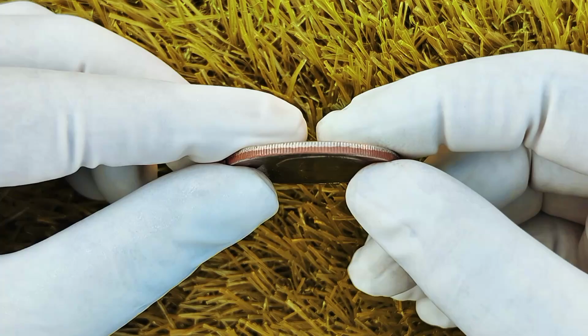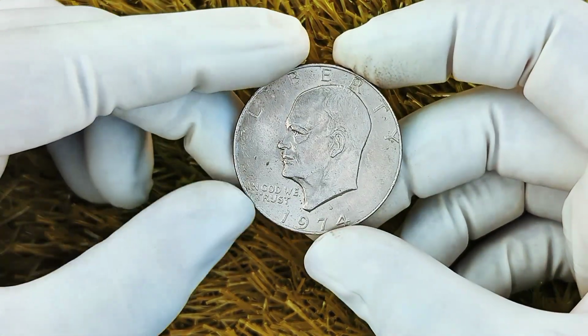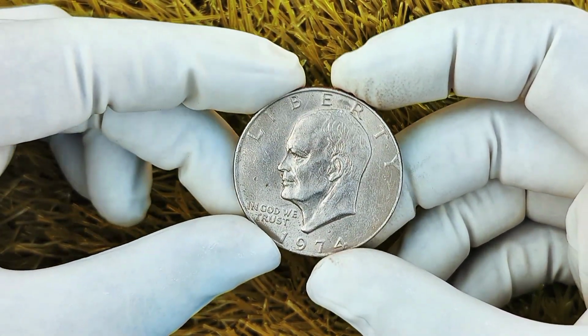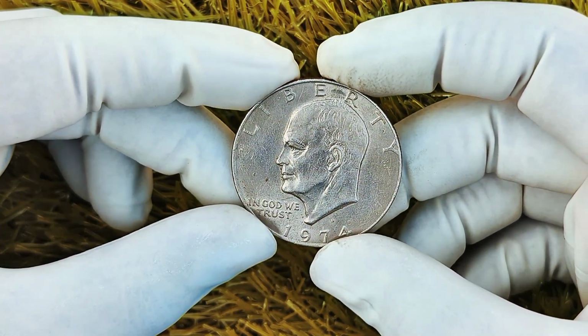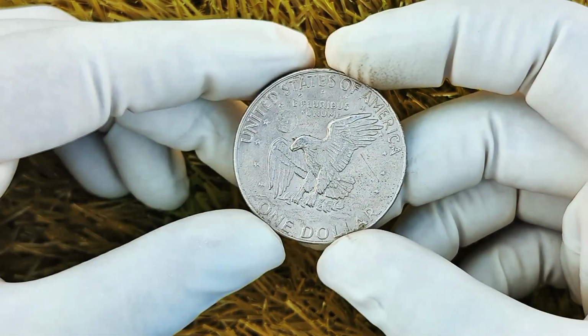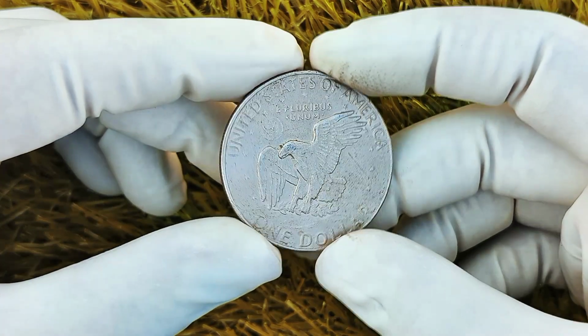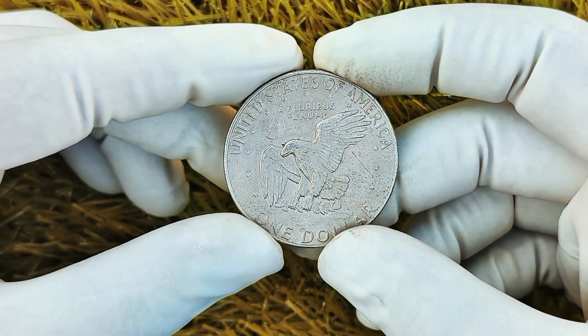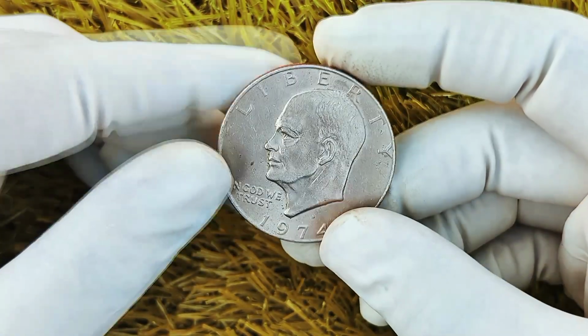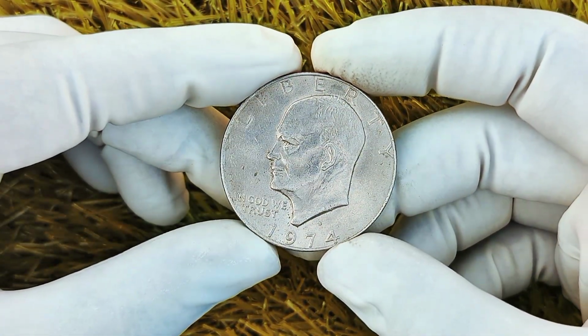The reverse, designed by Frank Gasparro, showcases the presidential seal, which includes an eagle holding arrows and an olive branch, symbolizing war and peace. Above the eagle is a ring of stars representing the original 13 colonies, and surrounding the entire design are the inscriptions United States of America and Half Dollar.